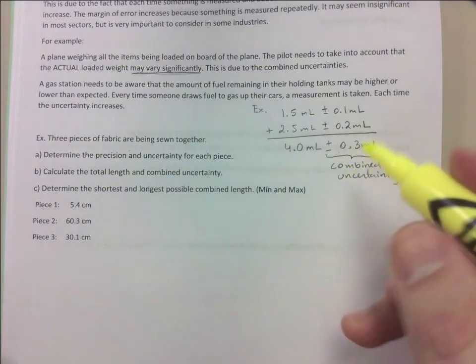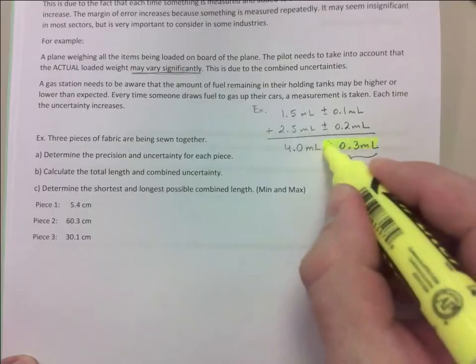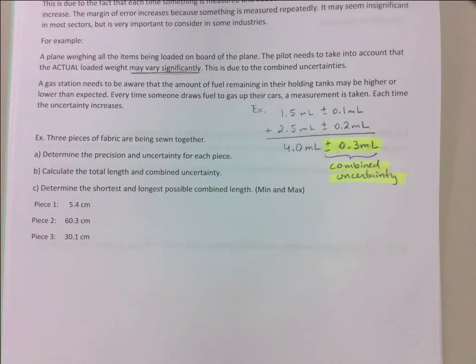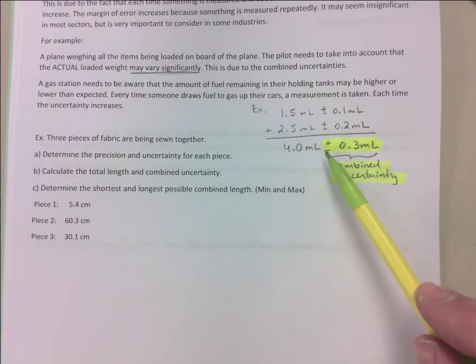This is the part that I want you to remember, right? And guess what? Could we have a max and a min out of this? Yes, we could have a combined max and a combined min. We do the same as before. We add and subtract. Okay?